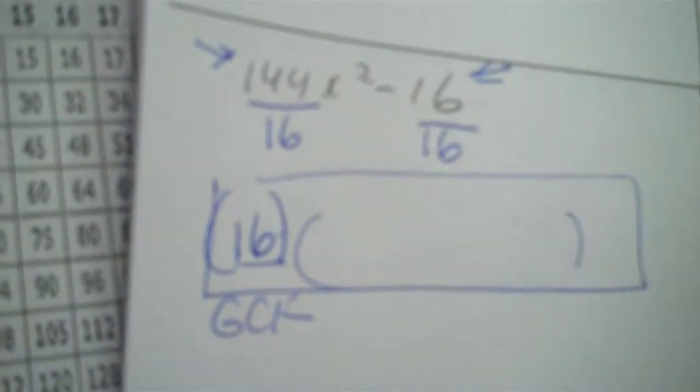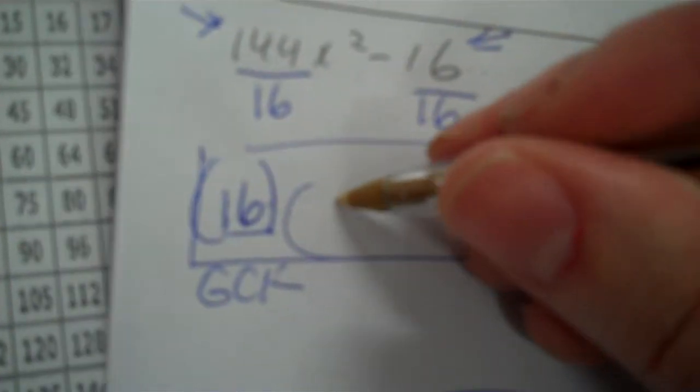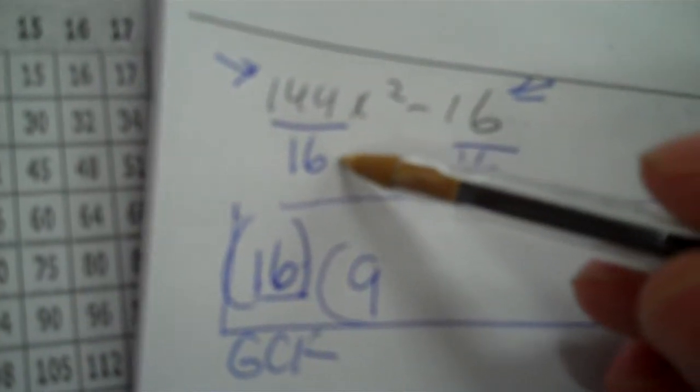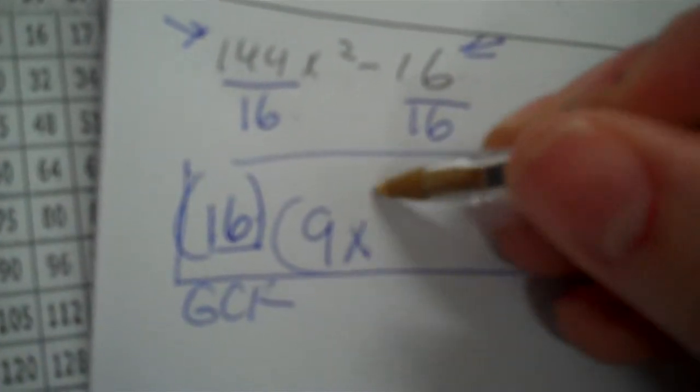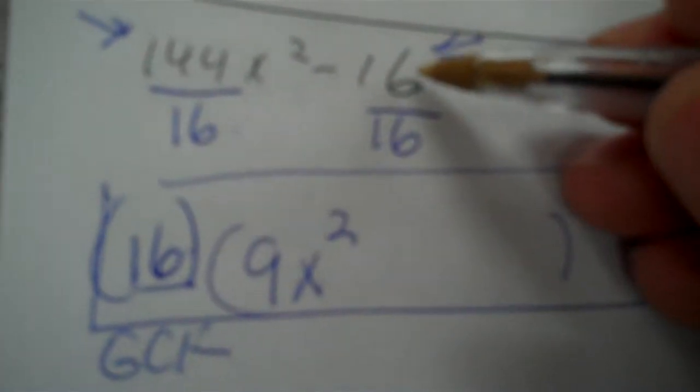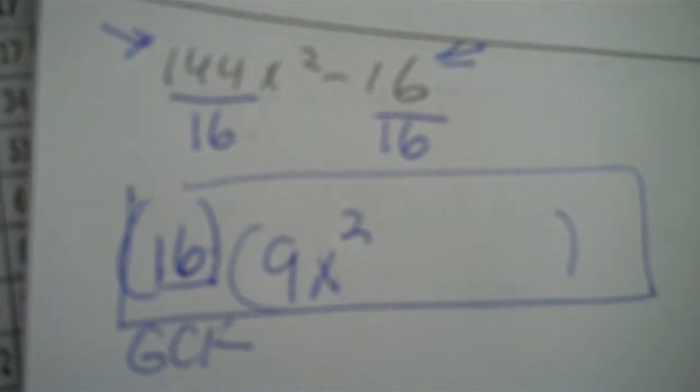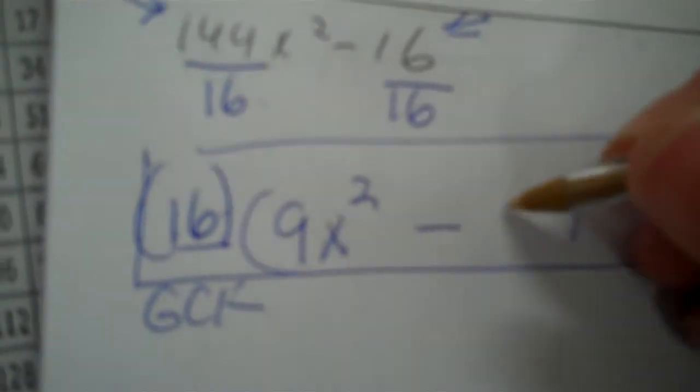Okay, now put that in parentheses and divide by 16. Now 144 divided by 16 is going to be 9. Now I'm not putting an x under the line, so x stays to the second power attached to the 9. The negative 16 divided by 16 is negative 1. So minus 1. Don't put plus negative.